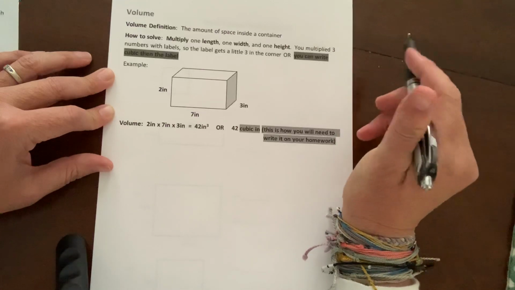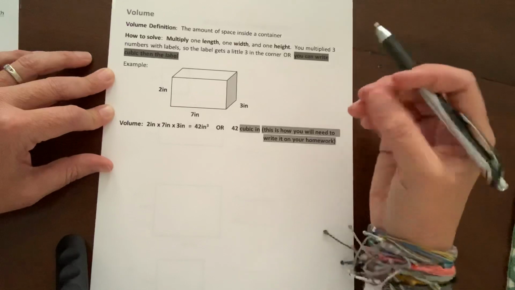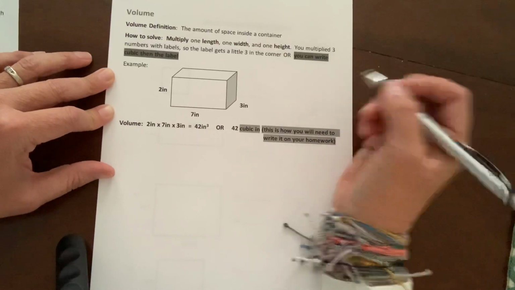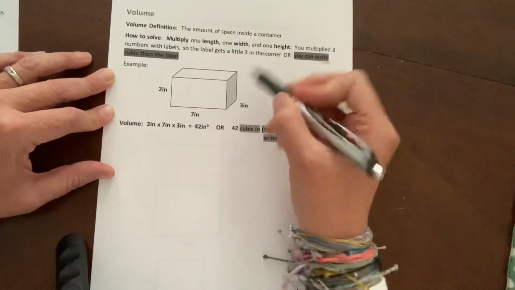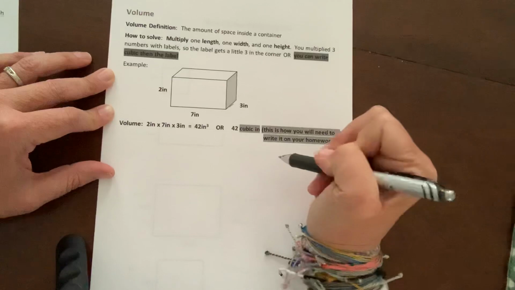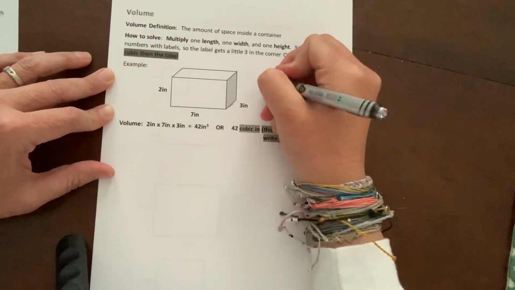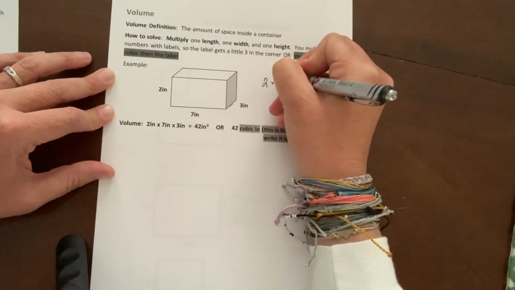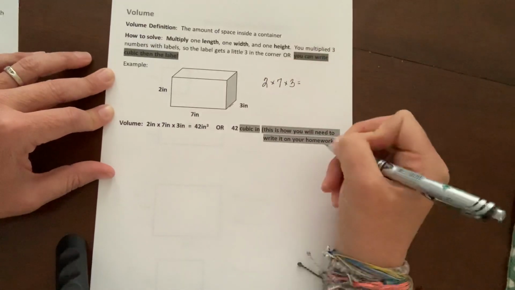So to figure out how much volume is inside the space of a container, you're going to do another very simple thing. I have 3 numbers here, 2 inches, 7 inches, and 3 inches deep. So what am I going to do with those 3 numbers for volume? Very simple. I'm going to multiply them together. So 2 times 7 times 3. What does that give me?